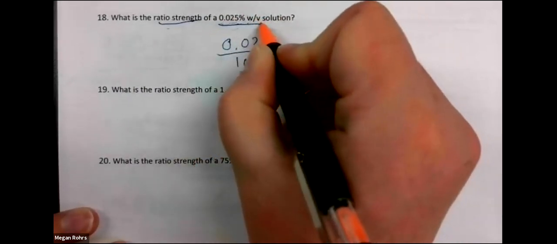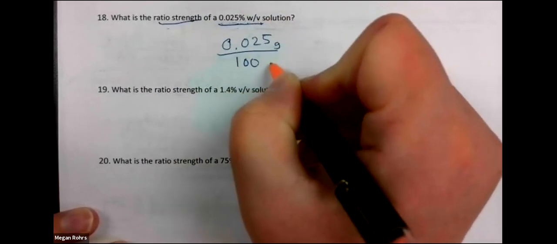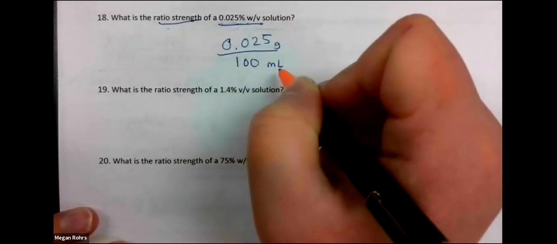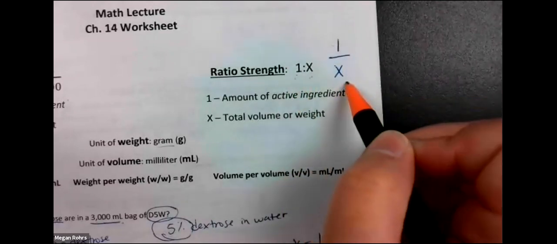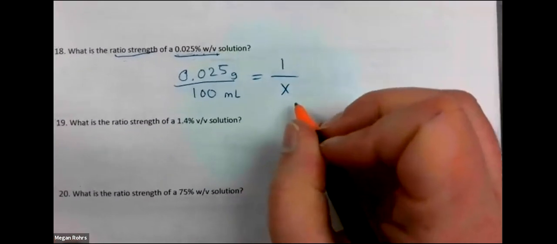This is a weight per volume, so it's going to be grams per mils. Now this time we're looking for ratio strength. So remember, ratio strength is always 1 to X or 1 over X. So in this case, we're just going to set this equal to 1 over X.